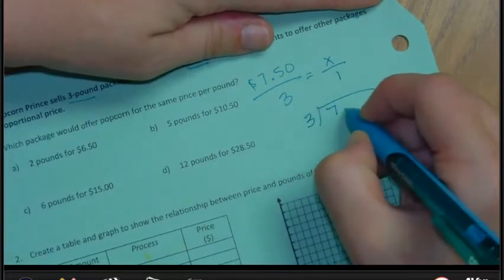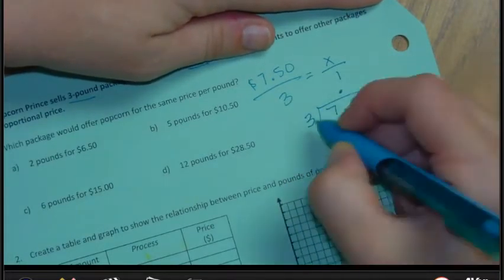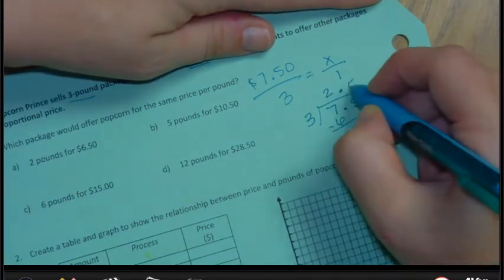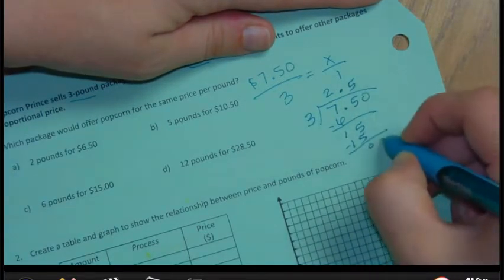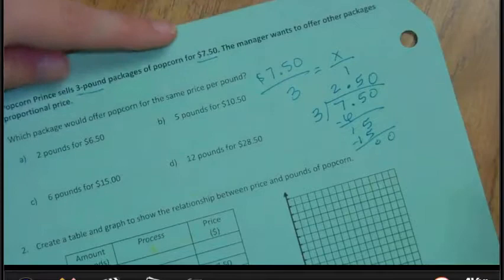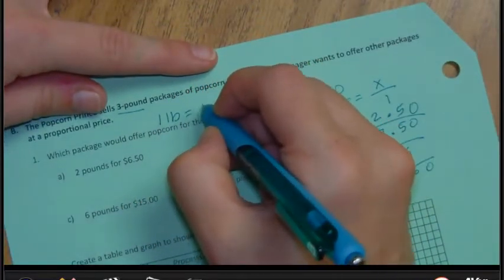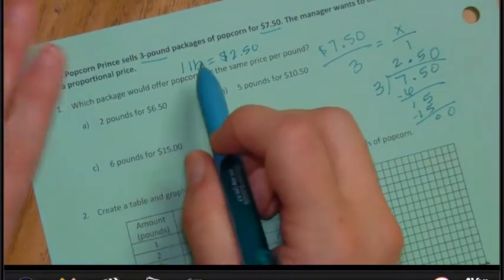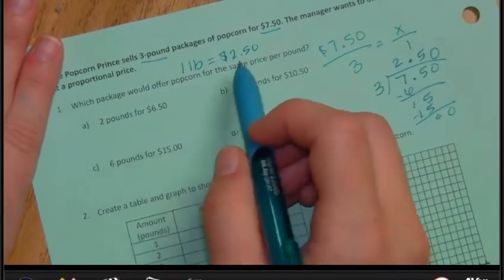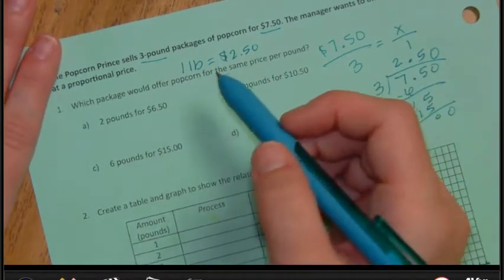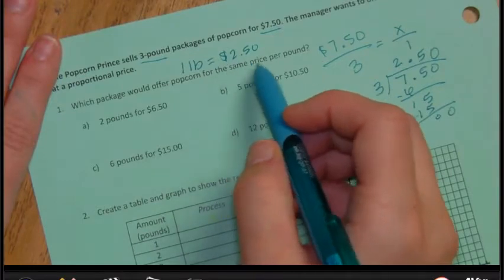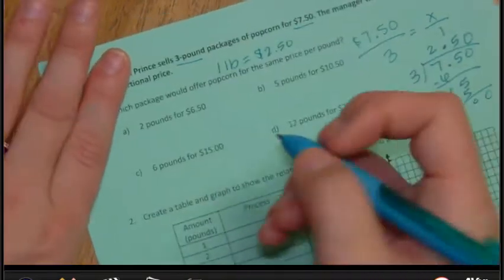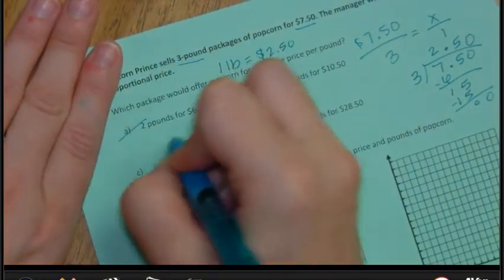Well, I've got to divide these two numbers here and see, well, 3 can go into 7 2 times with 1 left over, bring down the 5. 3 can go into 15 5 times with nothing left over, bring down the 0. 3 can go into 0 0 times. So 1 pound is equal to $2.50. All right. So that means if I go from 1 to 2, I need to double $2.50. Well, I'm looking at this math, and $2.50 plus $2.50 is going to get me $5. That's not going to get me $6.50. So A is not correct.